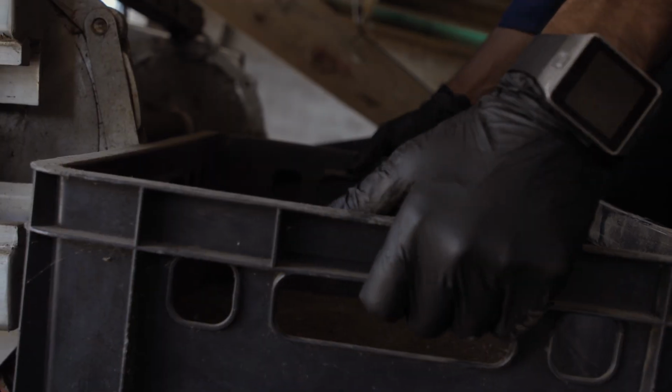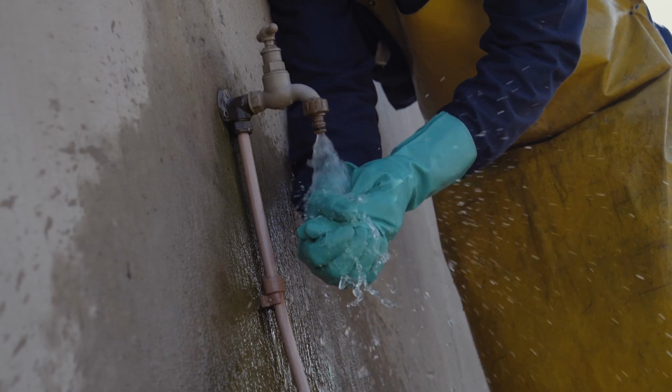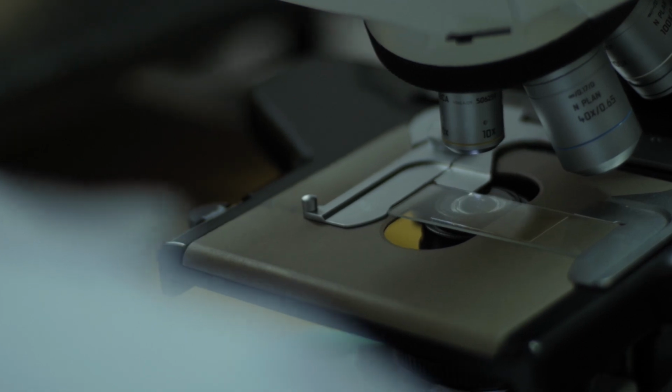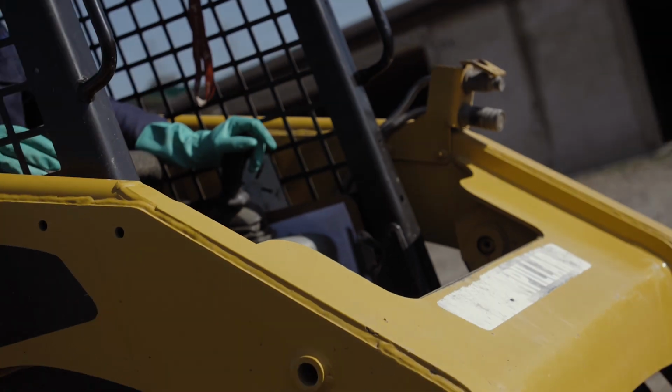Now, if we look at the whole fecal sludge management chain, there's a lot of human interaction within that chain. So the earlier we can eliminate those pathogens, the less possibility we have of anyone working within the environment that the fecal sludge is moving through is going to become ill.